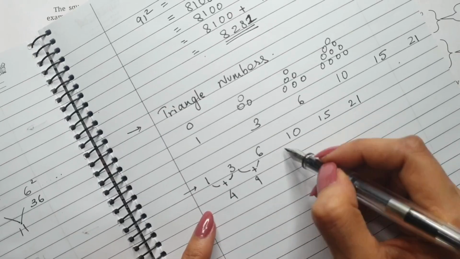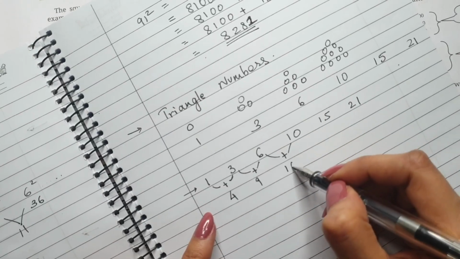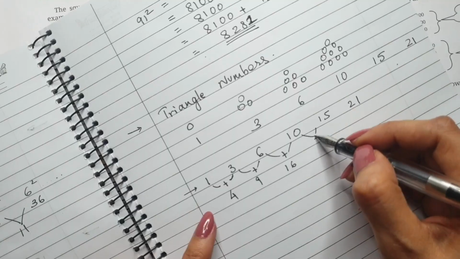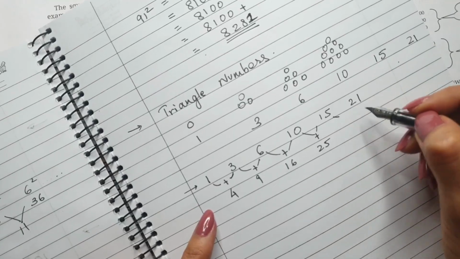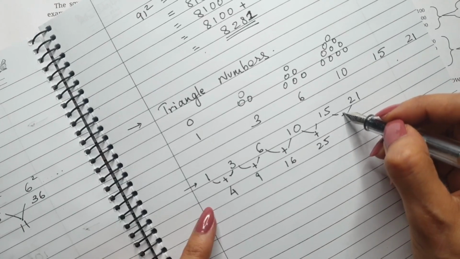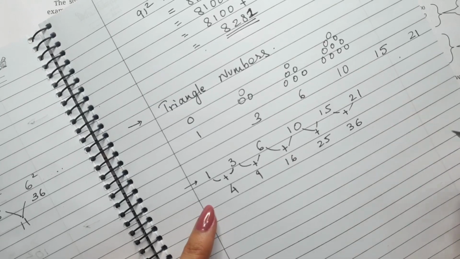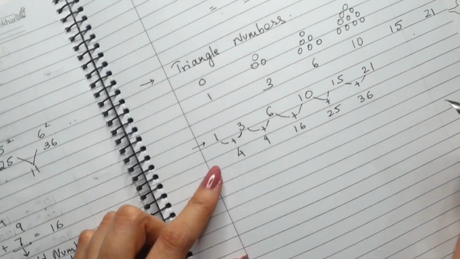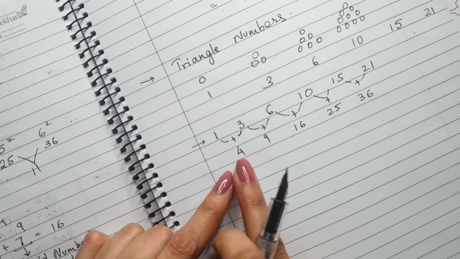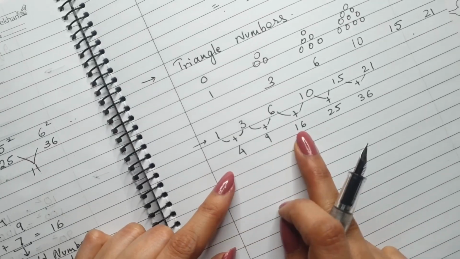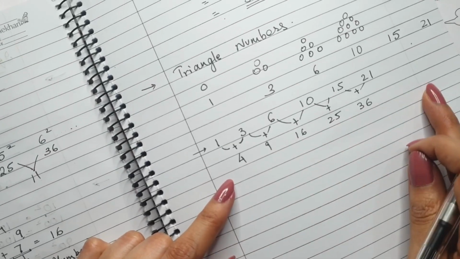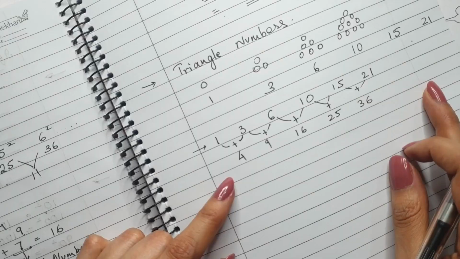This will be 9, this will be 16, 25, and this will be 36, right? Which means now you have 2 square, 3 square, 4 square, 5 square, 6 square, and so on, right?